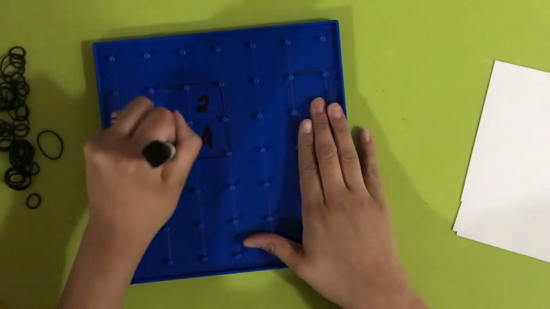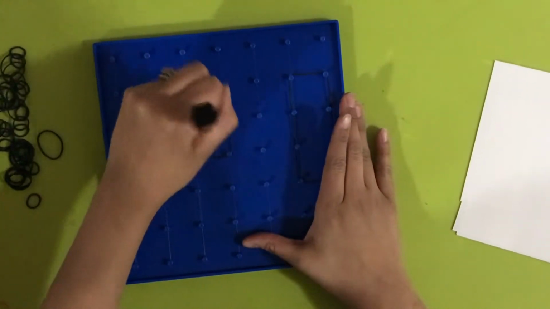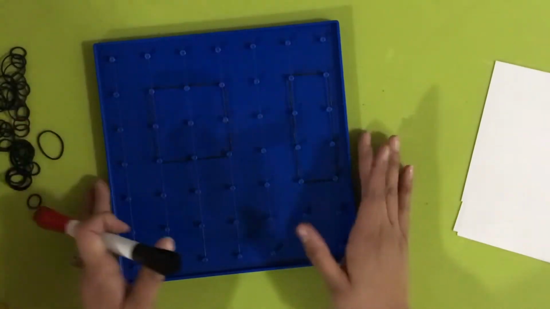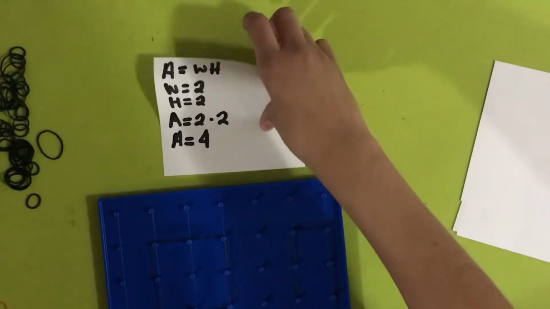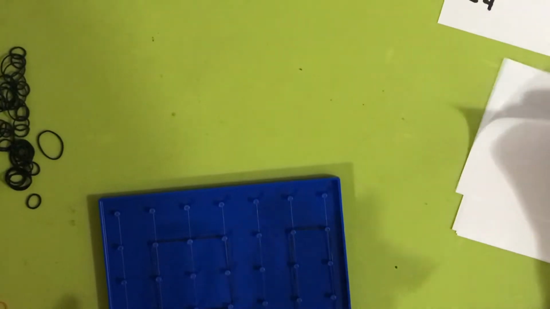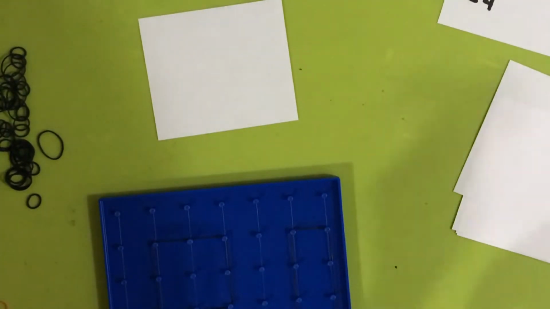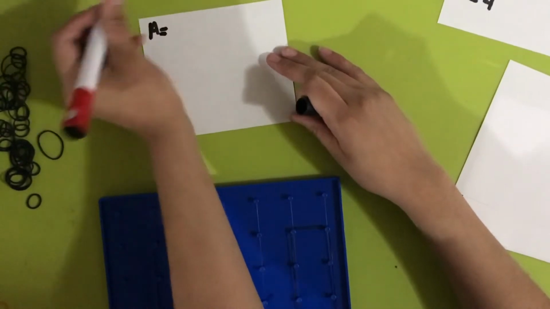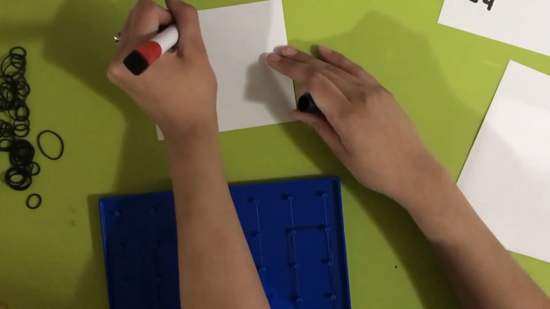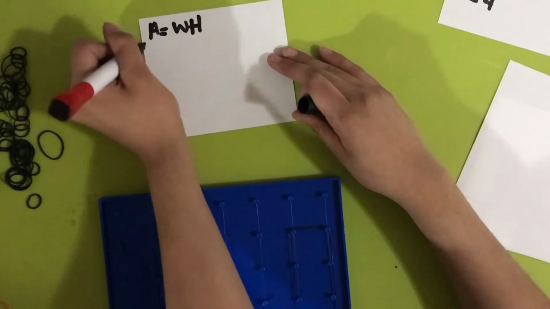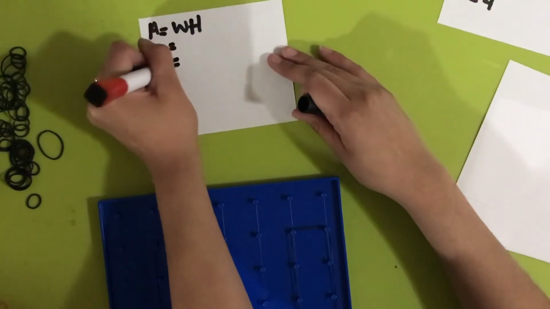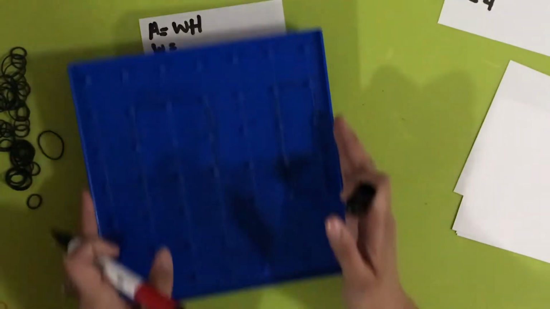Let's try another example with our rectangle. So we know our area formula is area equals width times height. Let's go back to the geoboard and our rectangle to determine these measurements.